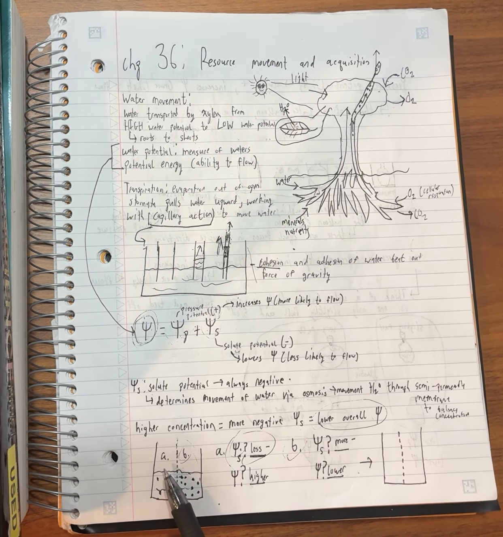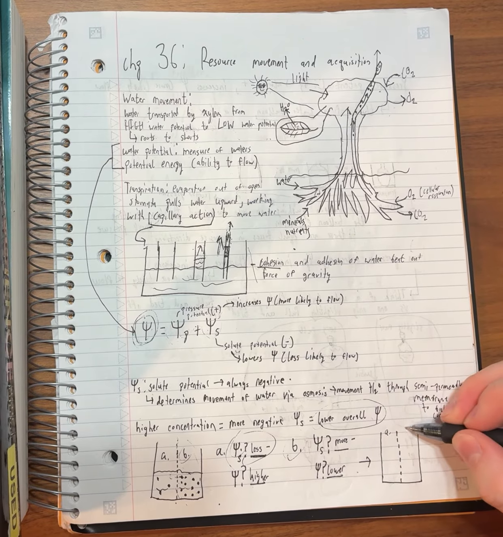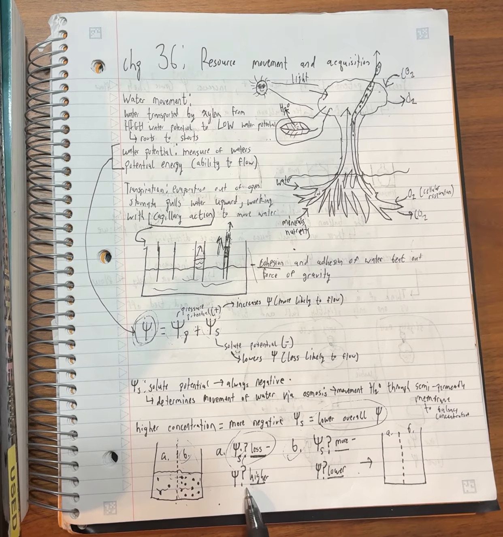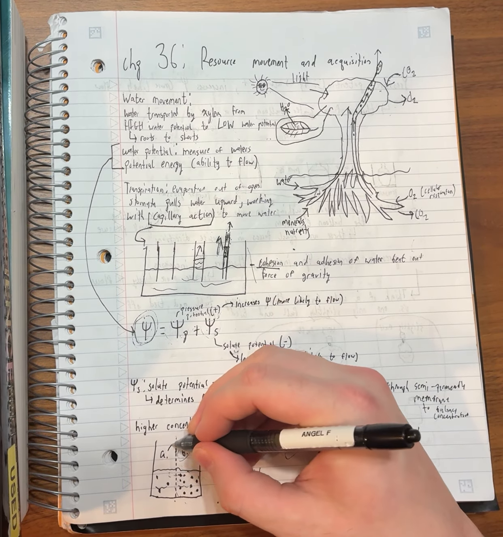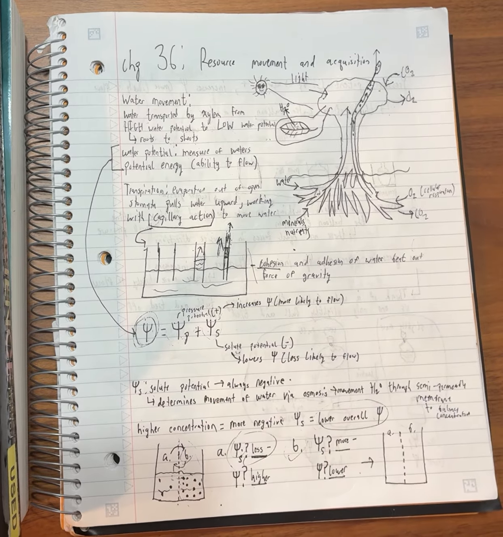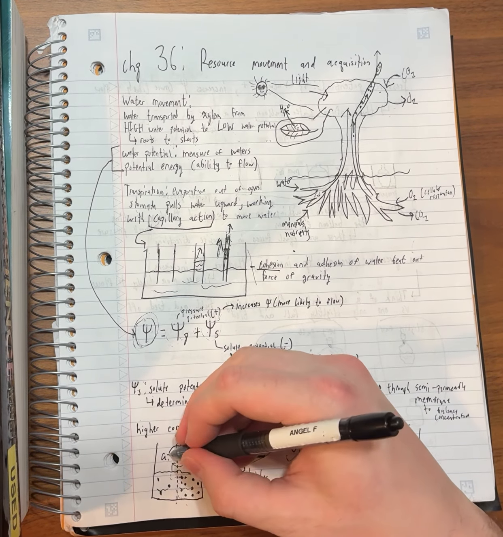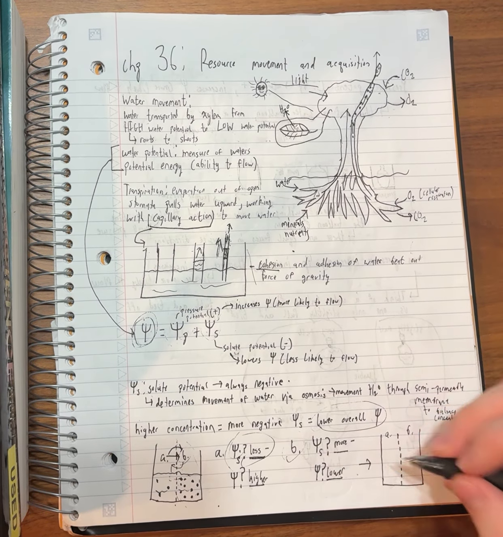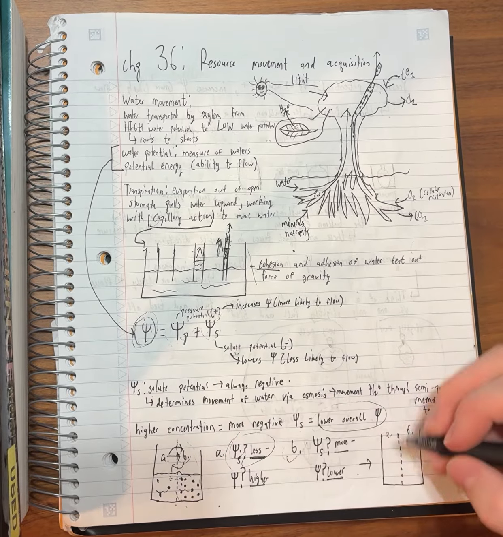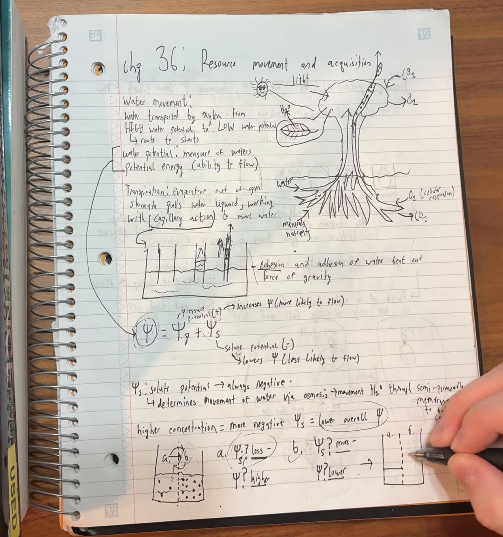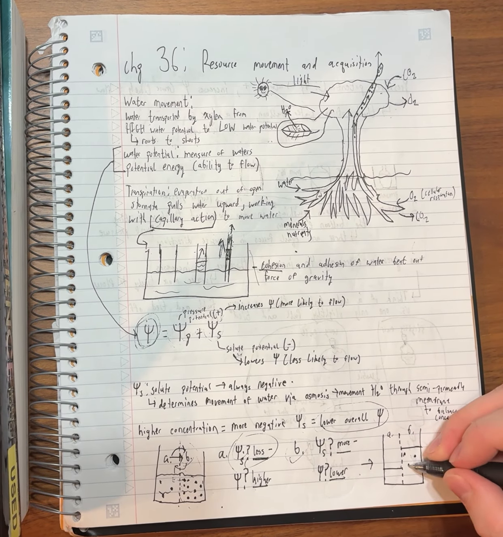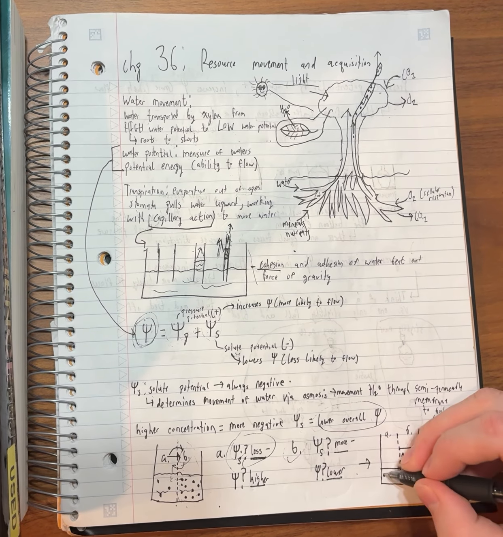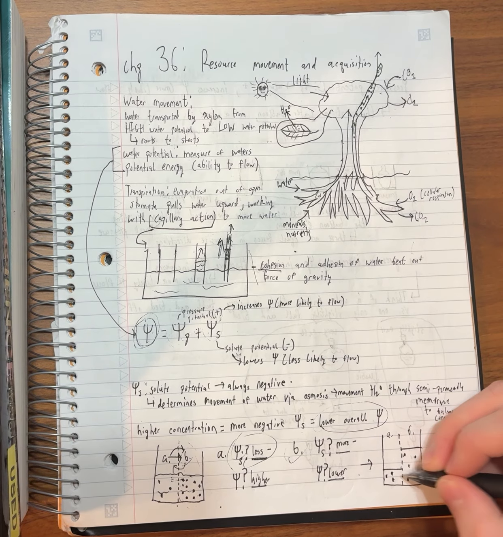So if I know that solution A has a higher water potential than solution B, which way is water going to flow? Is water going to flow from A to B or B to A? Hopefully everyone is thinking A to B, because that's correct. So water is going to pass this semi-permeable membrane, and you'll actually end up with something that looks like this.